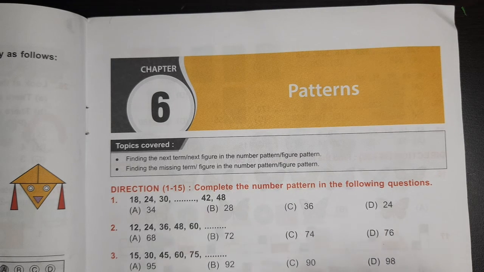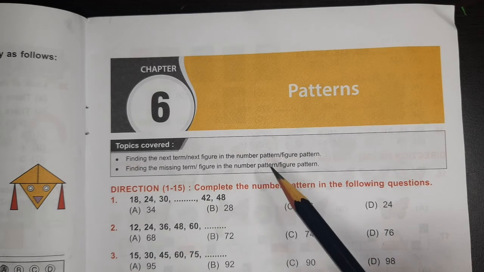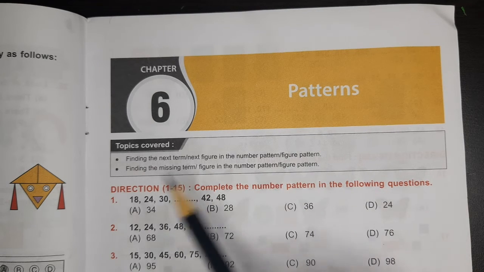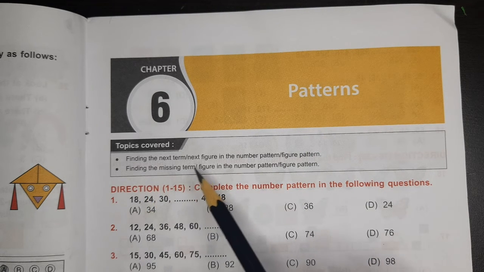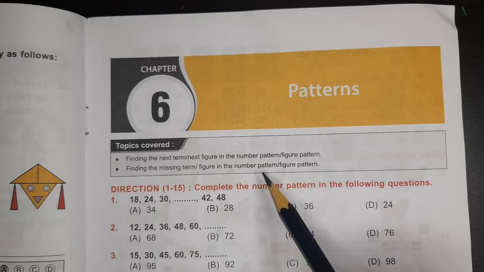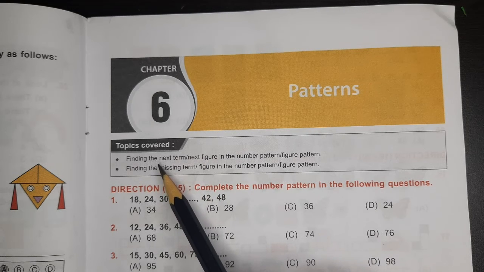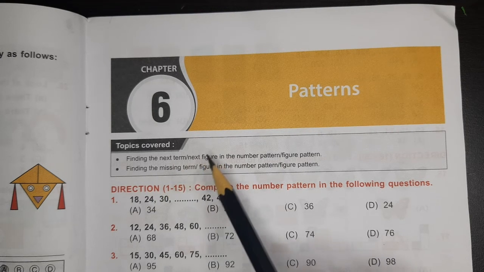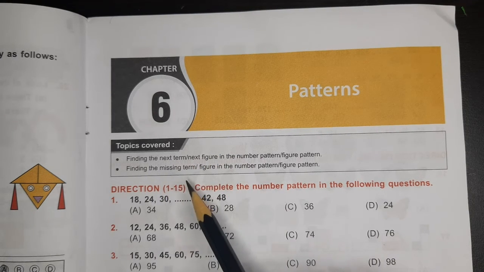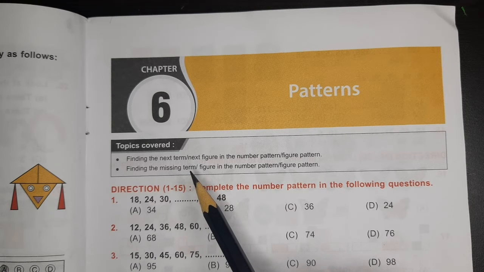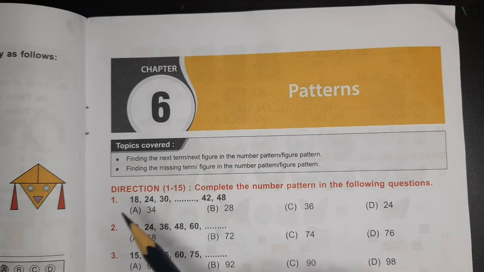Okay, so a number pattern will look like this and a figure pattern will have figures or pictures. Finding the missing term or figure in the number pattern or figure pattern. So you will either find the next figure or term or the missing figure or term. Okay, so let's get started.